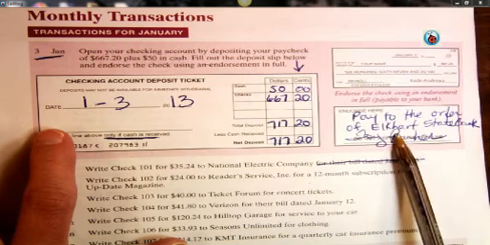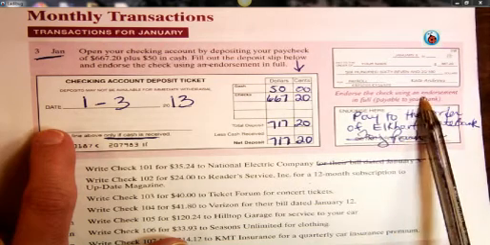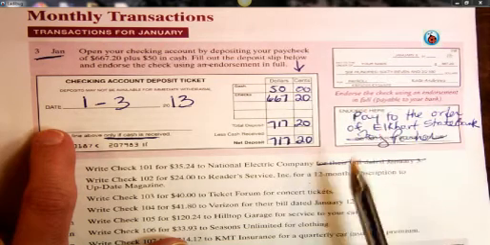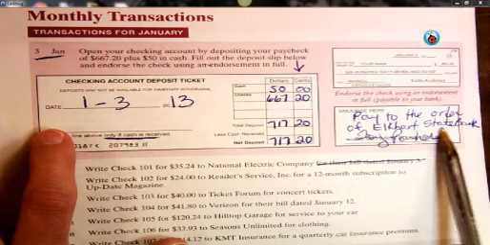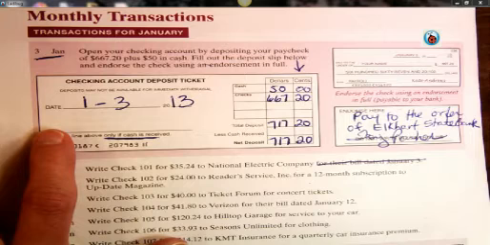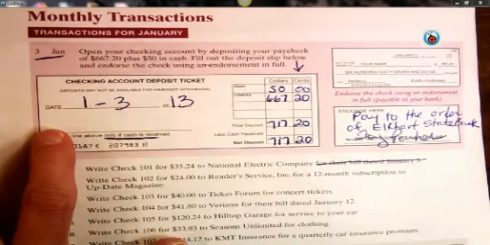The instructions also told you that you needed to endorse your paycheck. This is a picture of what the back of your paycheck looks like. You have to endorse it using an endorsement in full. So you're going to write, pay to the order of Elkhart State Bank, and you're going to sign your name. This endorsement's not used very often. It's just used this time because you were opening your checking account.